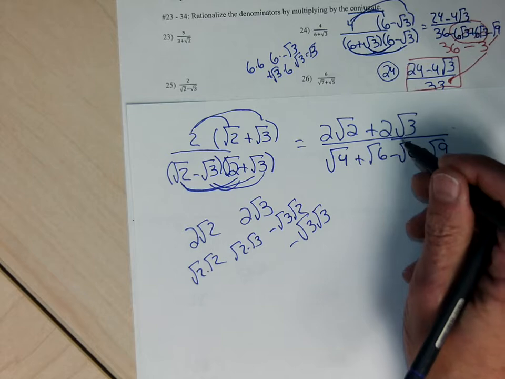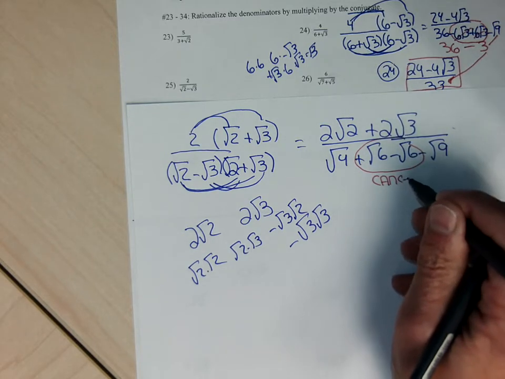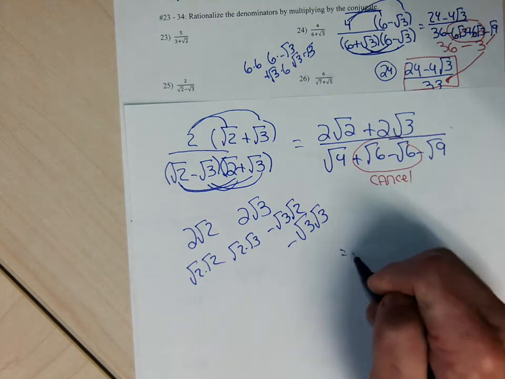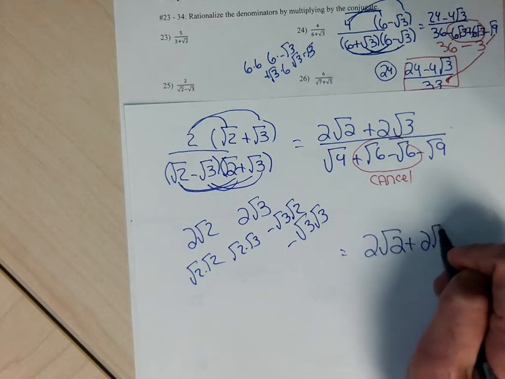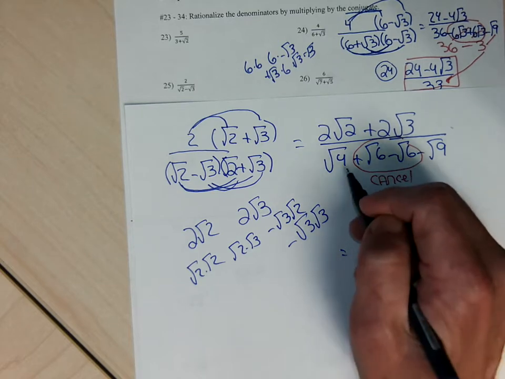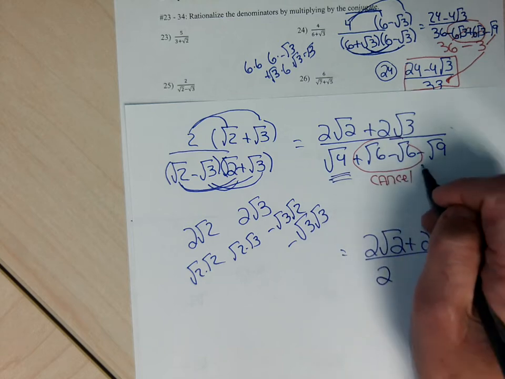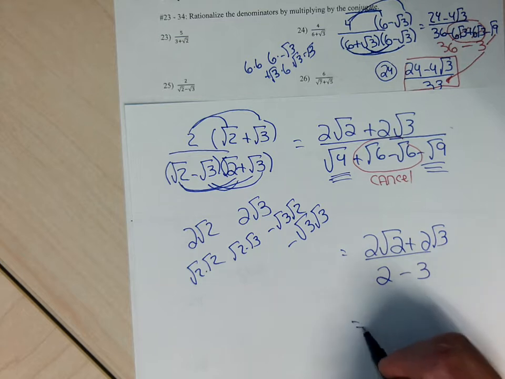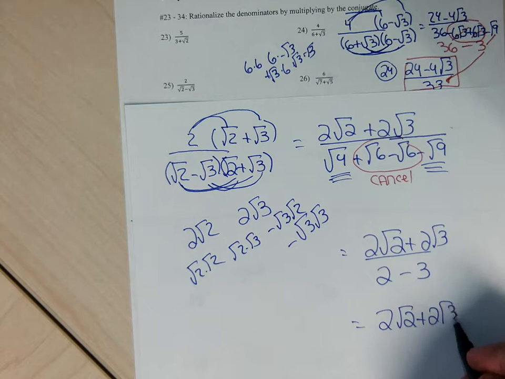Always when I'm multiplying conjugates, I get canceling, and I really shouldn't do all 4 multiplyings. I should only do the multiplyings that don't cancel. So what I'm left with in the numerator is 2 square root of 2 plus 2 square root of 3. And in the denominator, I have this square root of 4, which is 2. Those cancel, and that minus square root of 9, which is minus 3. This is going to be 2 square root of 2 plus 2 square root of 3 over minus 1.